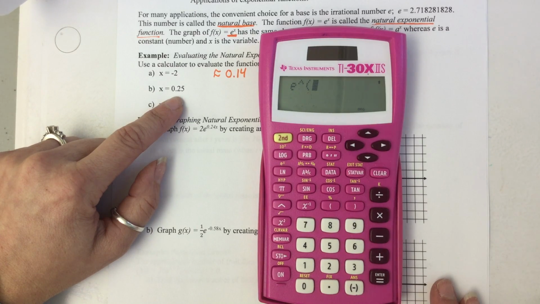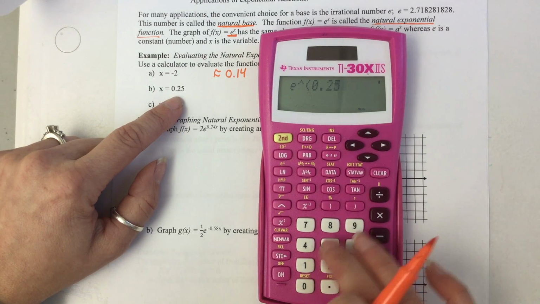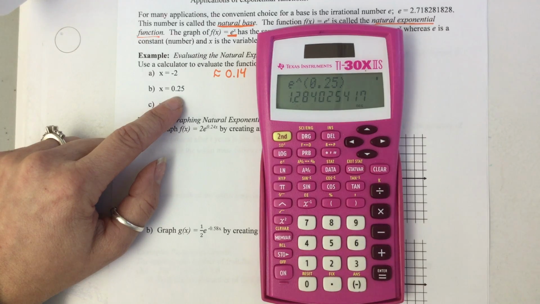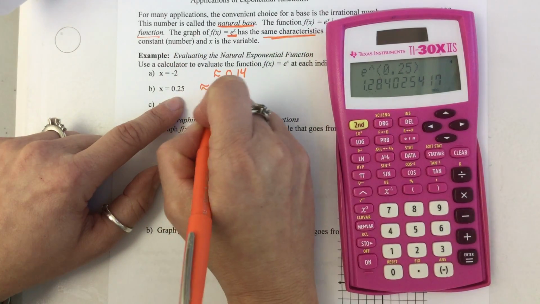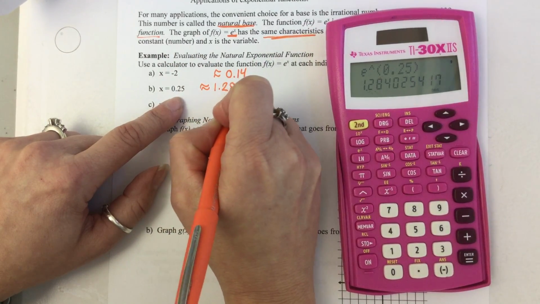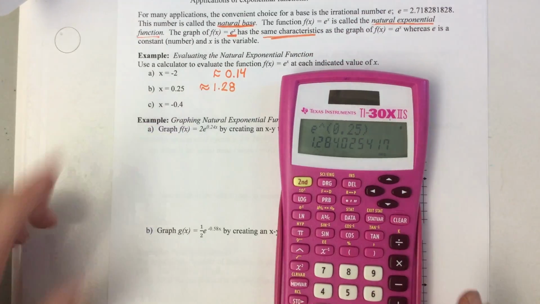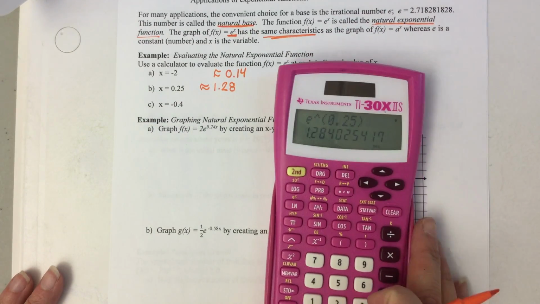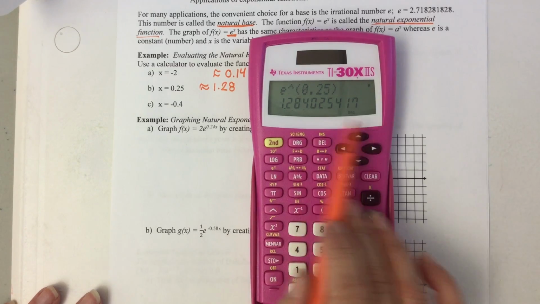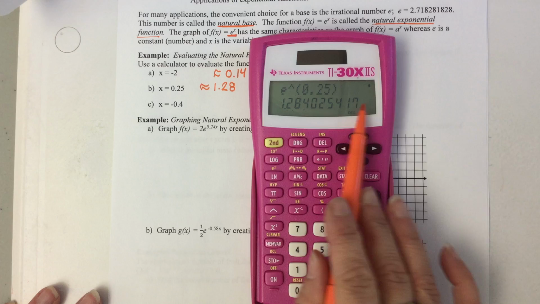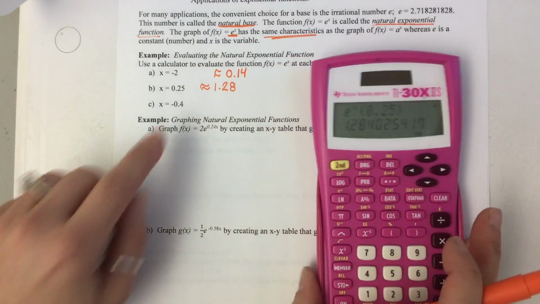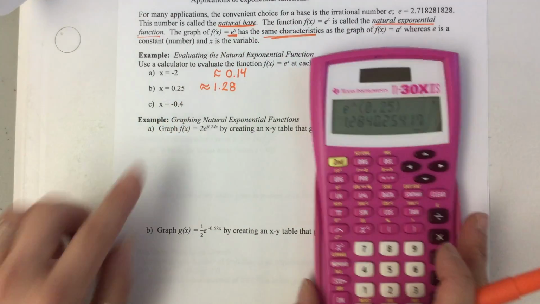Again, if I want e to the 0.25, second ln. So I have e to the power of 0.25, close it, round it to the 100th, 1.28, because the 4 is not enough to bump that. I'm rounding, so I'm saying that it's approximately 1.28. If I said equals, that would mean I need to include every single value. Well, that's impossible here because this is an irrational number. After the 7, there are more numbers. So we are saying that it's approximately 1.28.